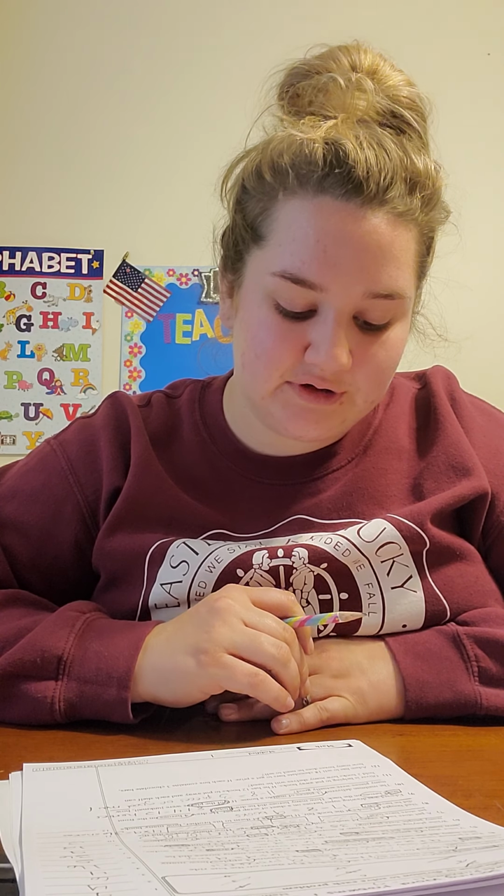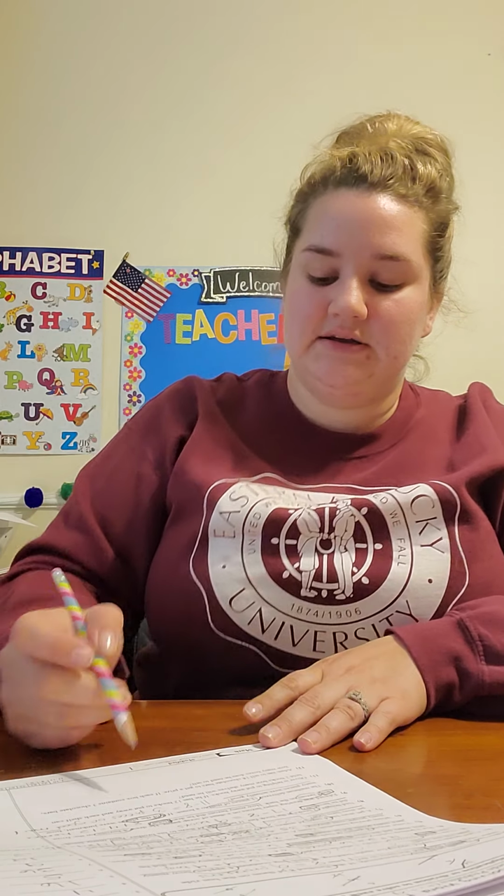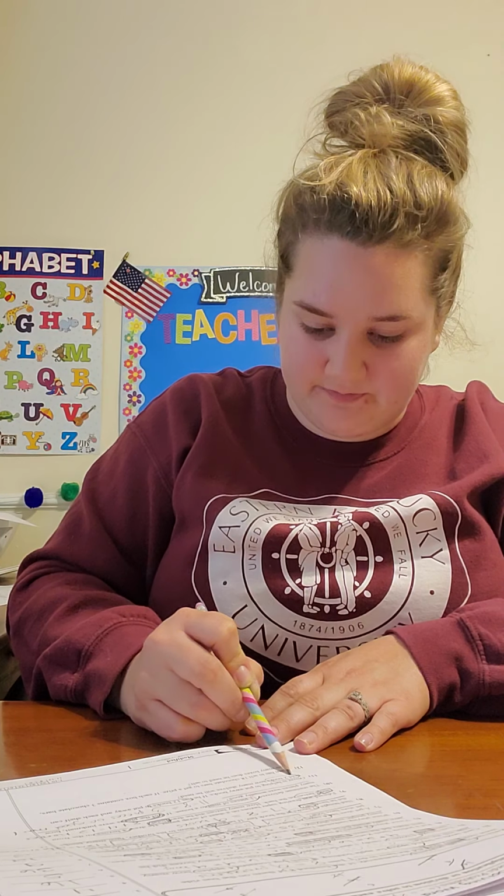Number 11, Oliver is helping to put away books. If he has 12 books to put away and each shelf can hold 2 books, how many shelves will he need? So I'm circling that he has 12 books and that each shelf holds 2 books. The question here that I'm underlining is how many shelves will he need? Okay, thinking about this situation again, if I have a box of 12 books and I have all these shelves and I can only fit 2 books per shelf, I'm going to draw this one out for you guys.